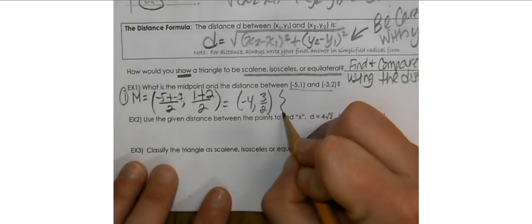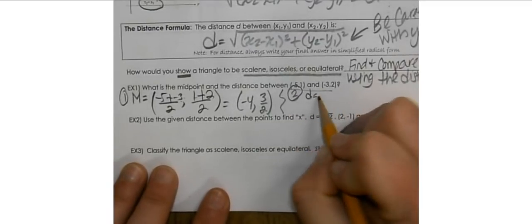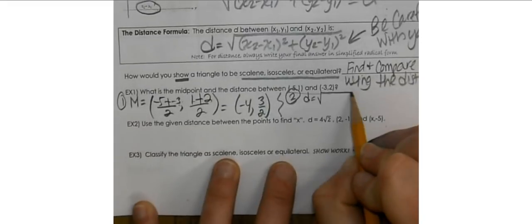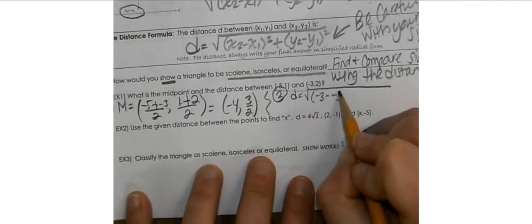So that's the midpoint. The next thing we want to do is identify our distance, so I'm going to be working with the distance formula. I'm going to write x2, which is -3, minus x1, which is -5. Please be careful with your signs. Plus, we have 2 minus 1, and that's going to be squared.